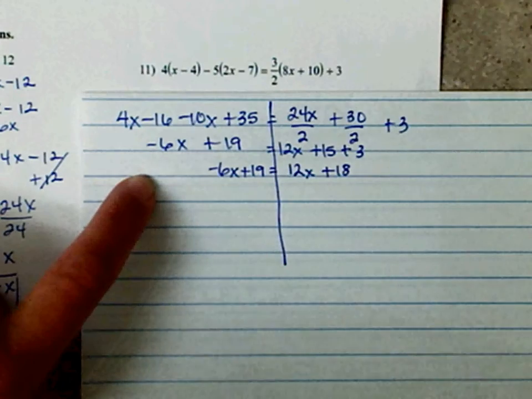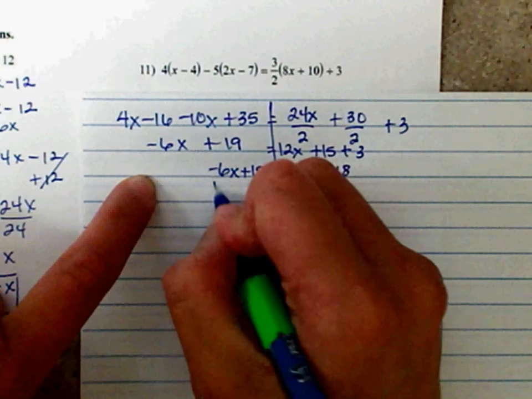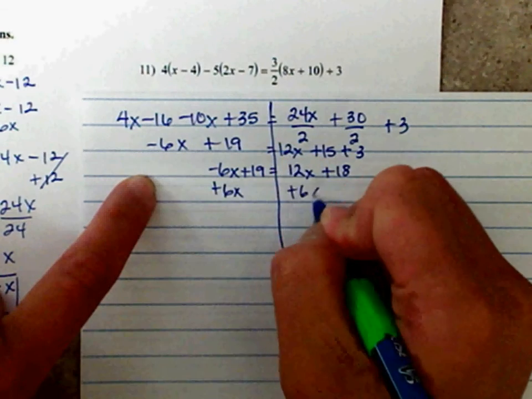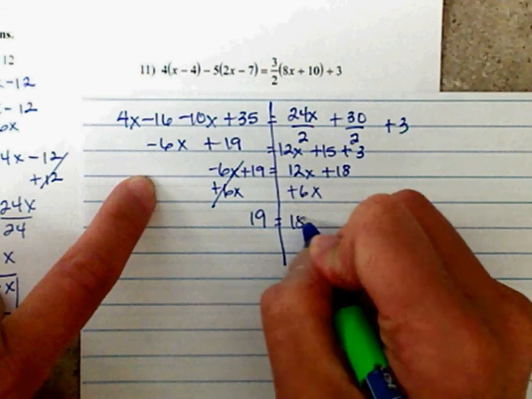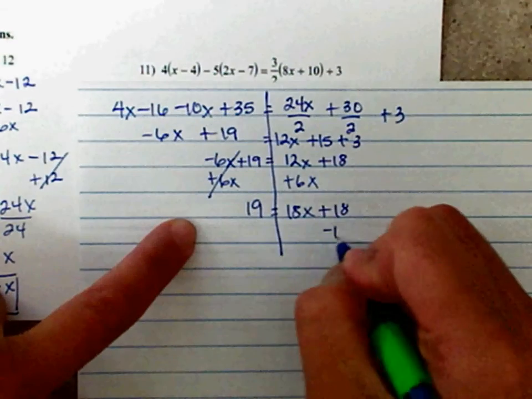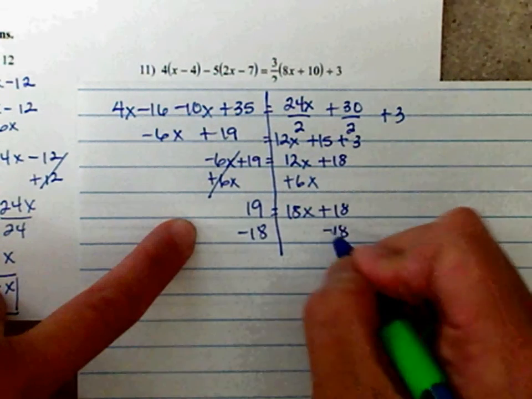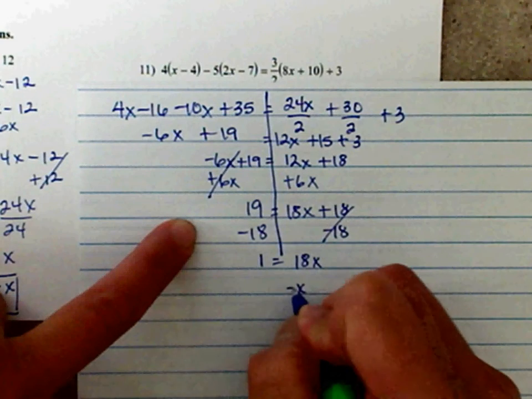Okay. You can either subtract 12x or add 6x. I'm going to add 6x because I like to keep my numbers positive. That cancels, so you have 19 is equal to 18x plus 18, right? Subtract 18, subtract 18, so you have 1 is equal to 18x. X is equal to 1 over 18.